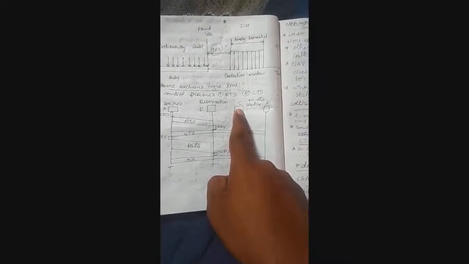So station C knows that some hidden station is using this medium. So it will stop transmitting until the duration is over, because some hidden station is using the channel.